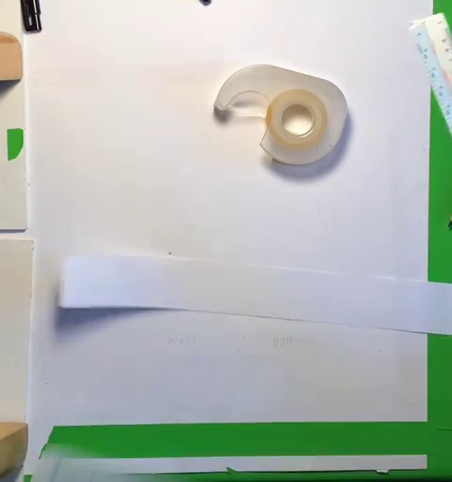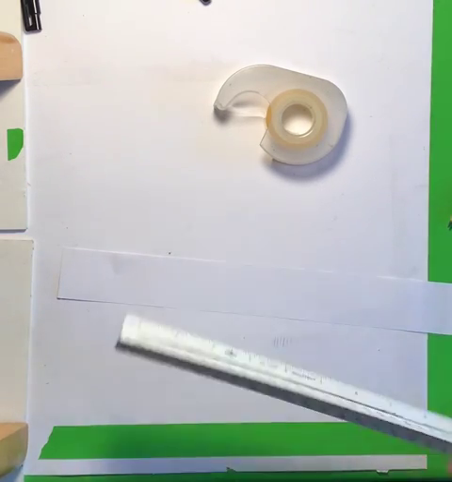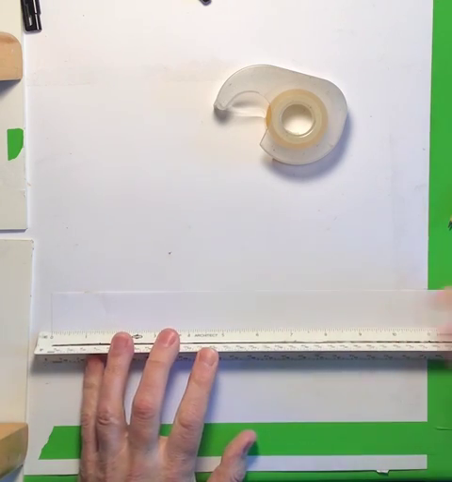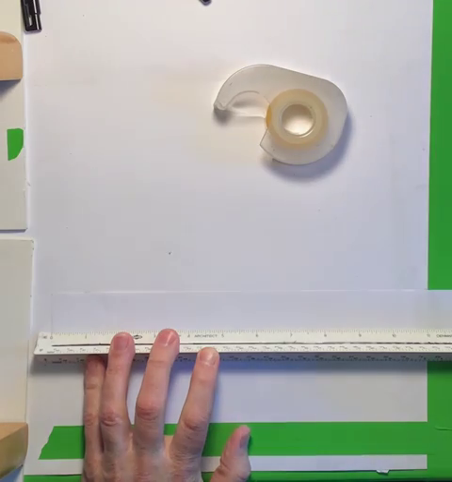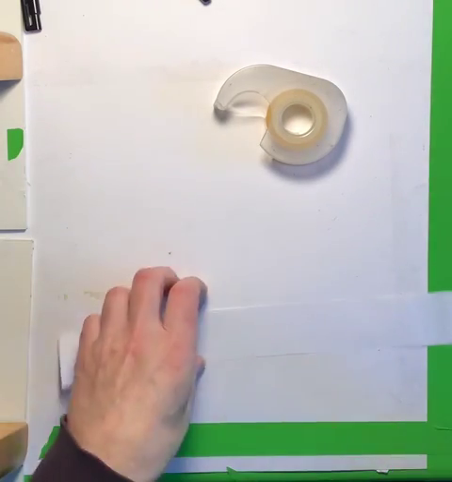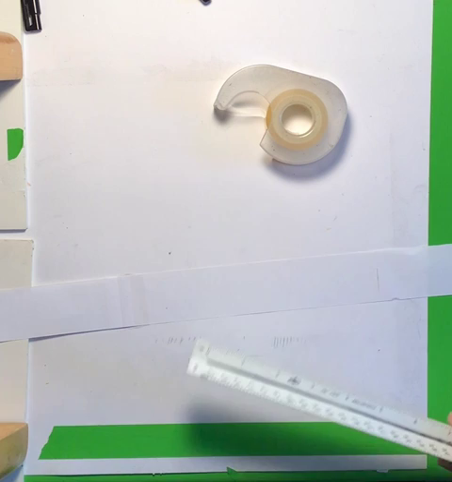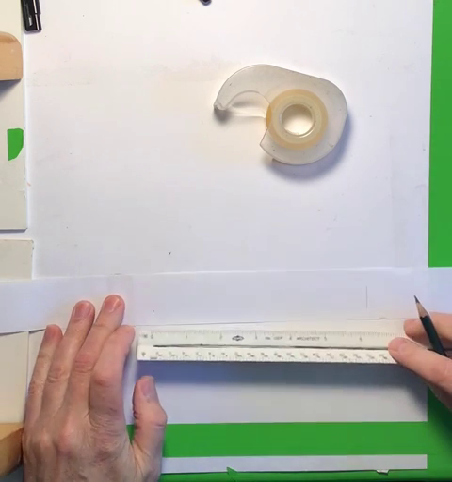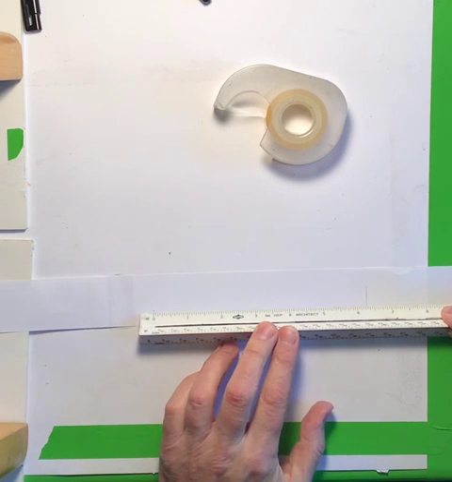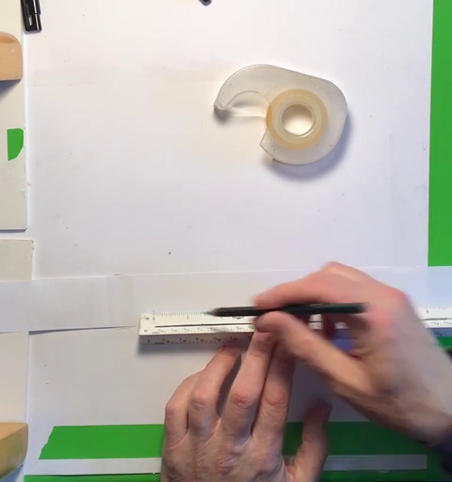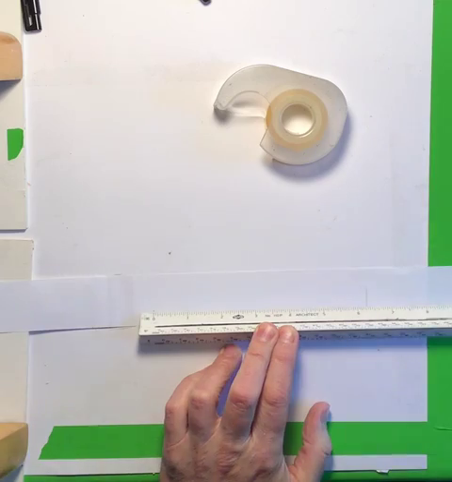Move my mat off of here. 0. Okay, so 12 is there. And then 6 1/4.